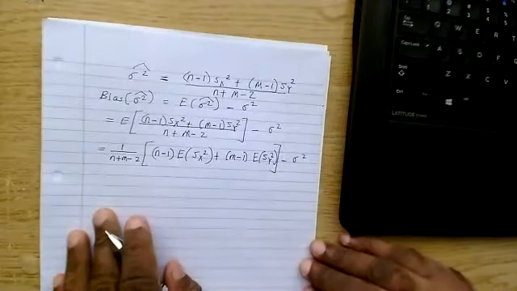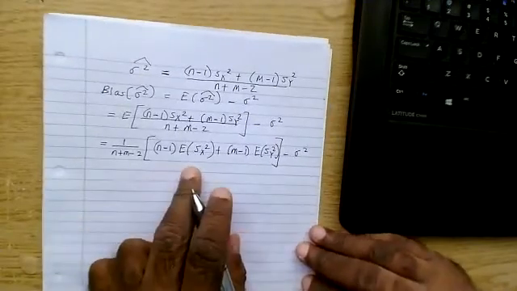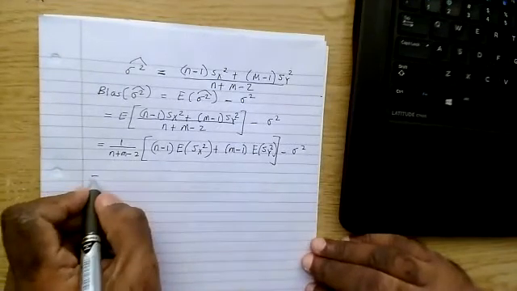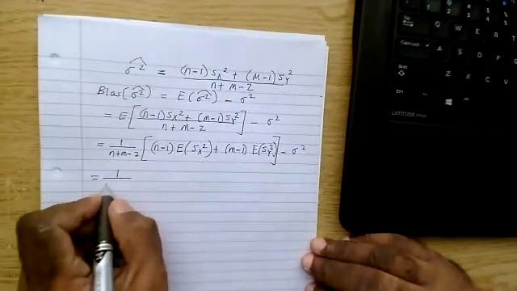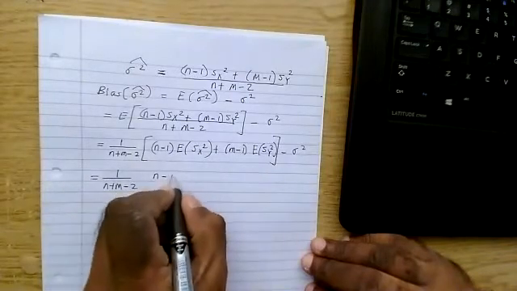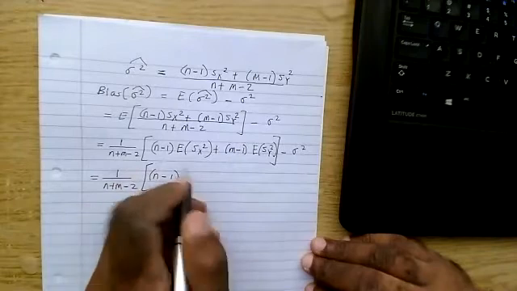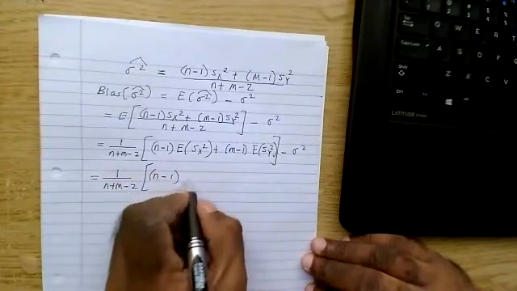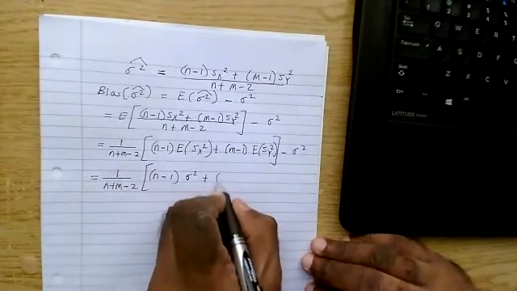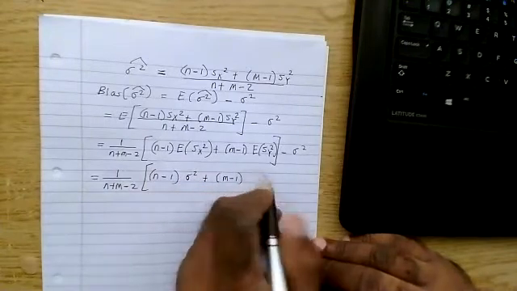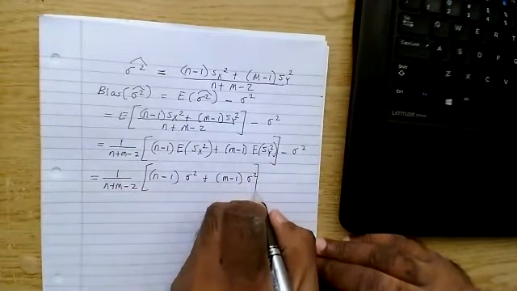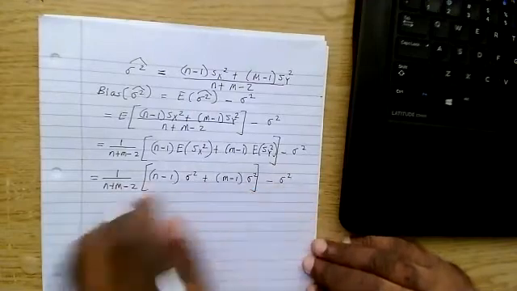Okay. Now you may recall from week 2 or week 3 of this course, one of the things I showed you is that the expected value of the sample variance is equal to the population variance. If you don't remember this, please go back and look at it. And similarly, the expected value of this is also equal to the population variance, right?